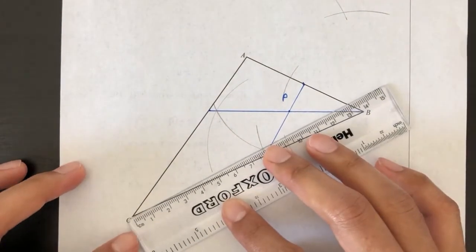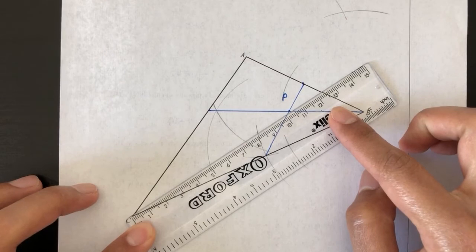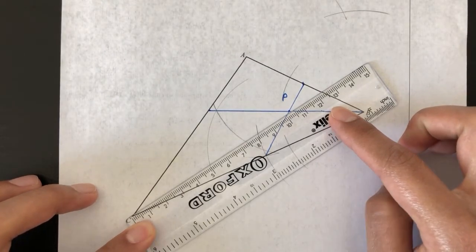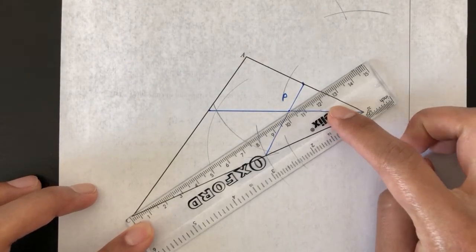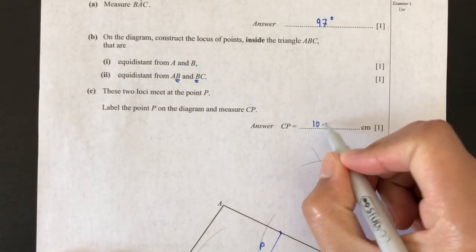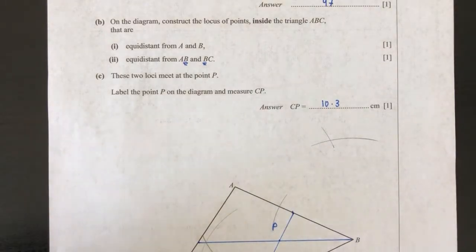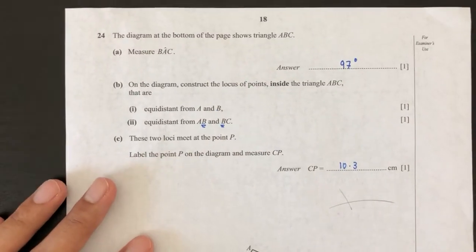So my answer will be, so from point C to P, so I have about 10.3. So my answer will be 10.3 centimeters. I mean, you can have 10.4, 10.5, 10.2. That will be okay as well. And that is question number 24.